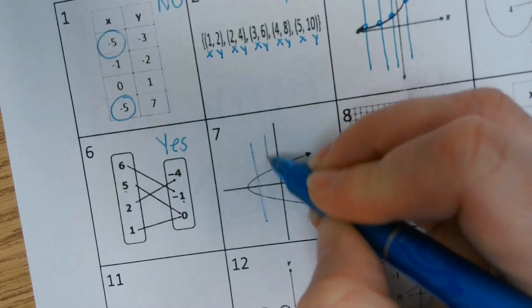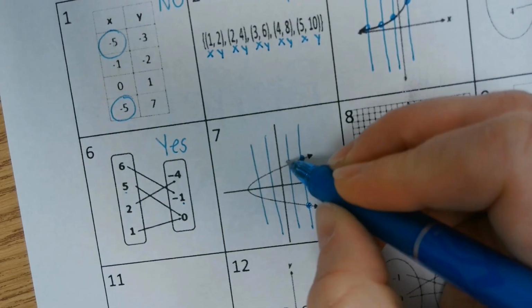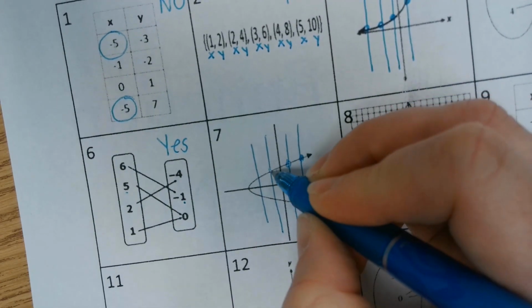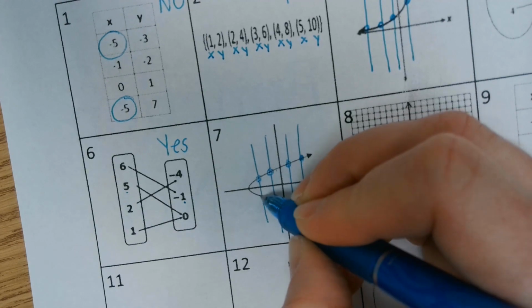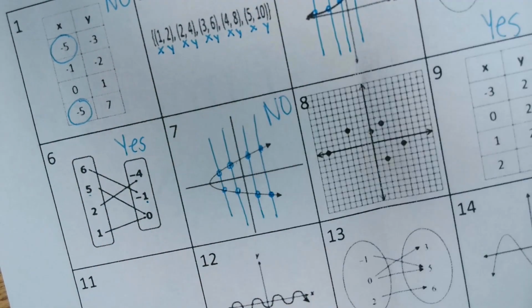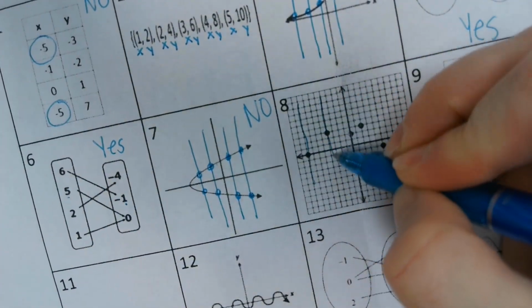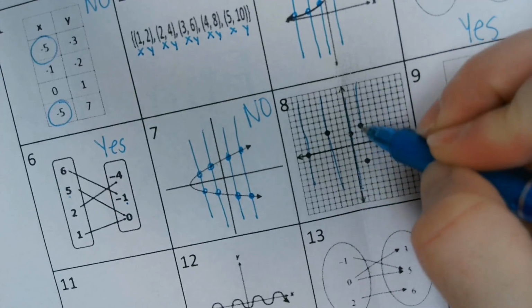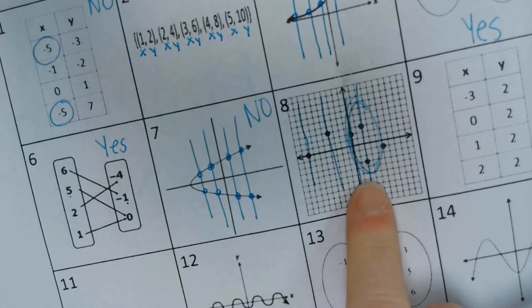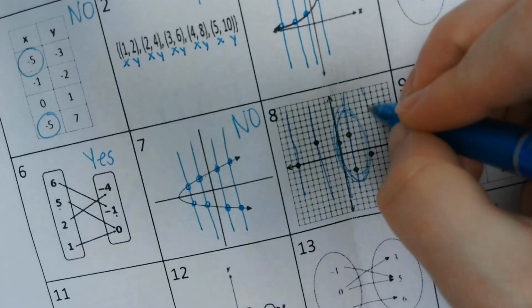7, draw your vertical lines to test out the vertical line test. It crosses each vertical line twice. Even if it's just one that it crosses twice, it's still not a function. Number 8, draw your vertical lines. Oh, look at that one. See how that repeats? So this is not a function.